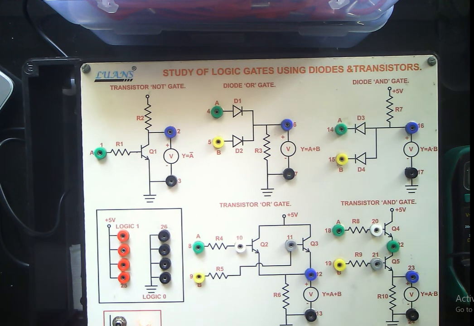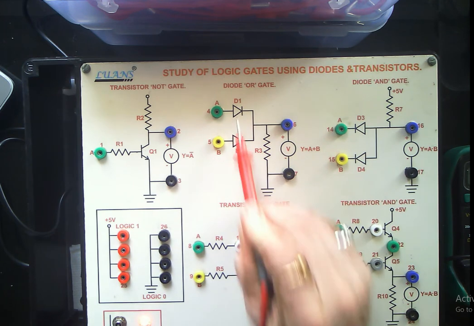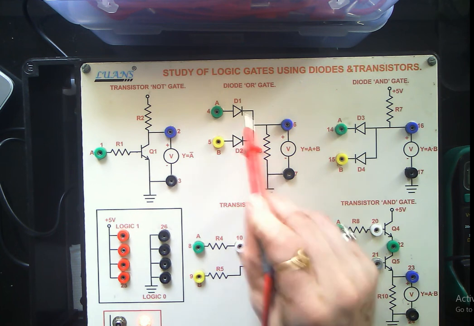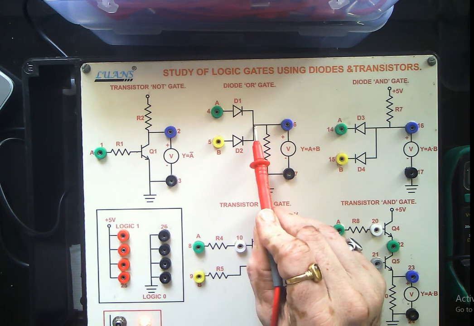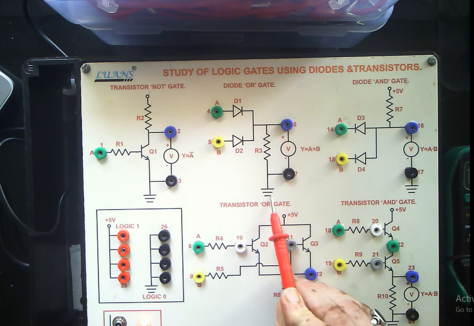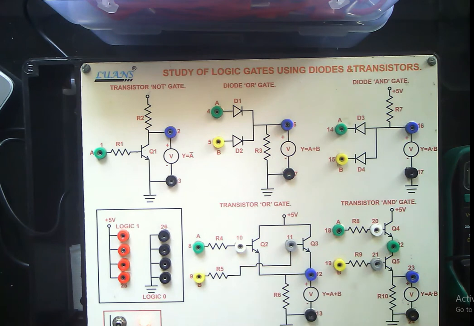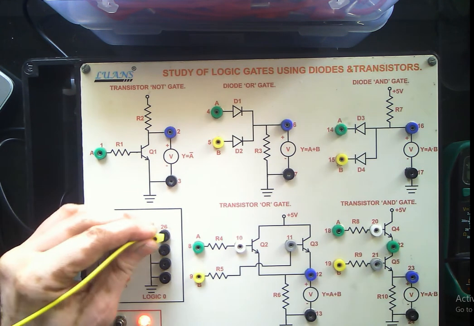Now let us switch to the diode based OR circuit. Initially, let us see how the circuit has been built up. There are two diodes, D1 and D2. The cathodes of these diodes have been combined together. We are measuring the voltage from this combined terminal, and this combined terminal is connected to ground through this resistance R3. Now you can find that this circuit operates exactly as an OR gate.